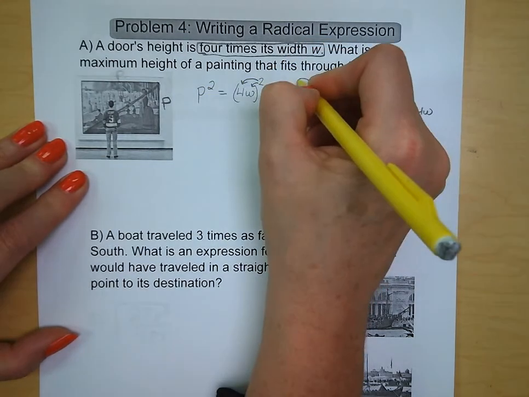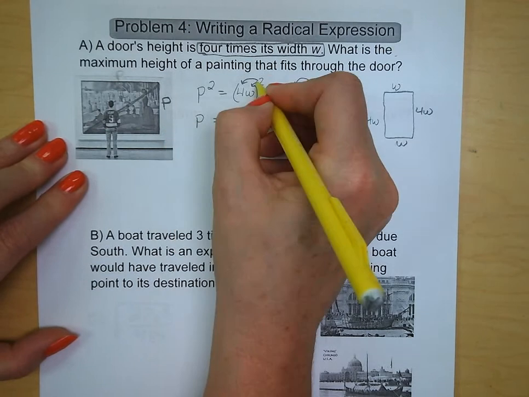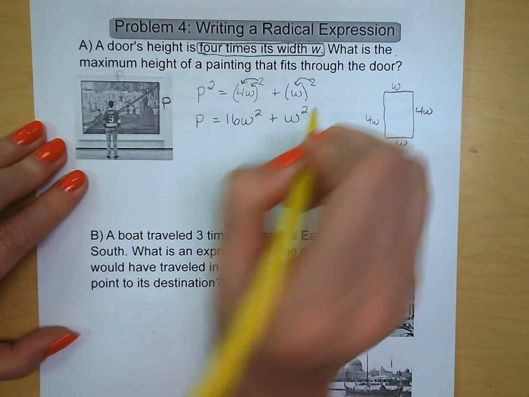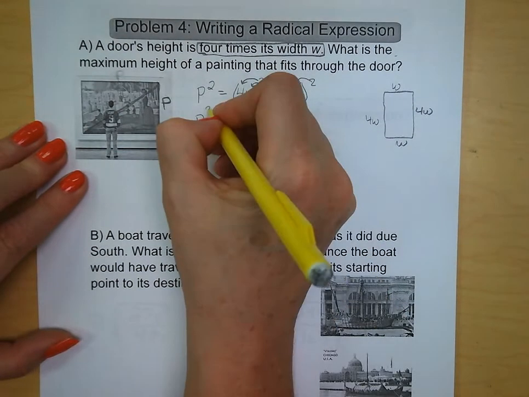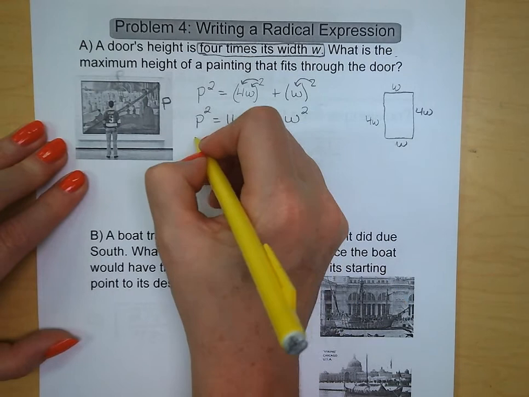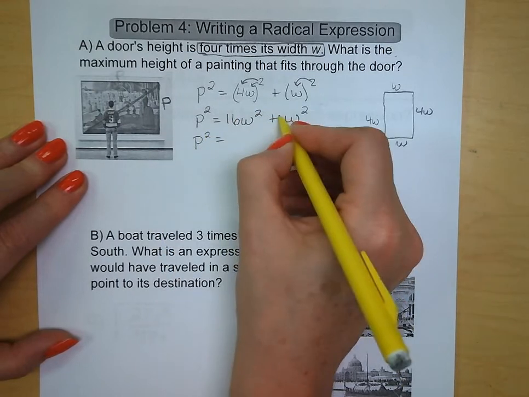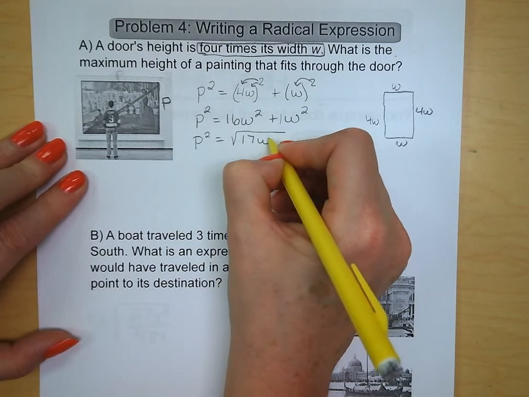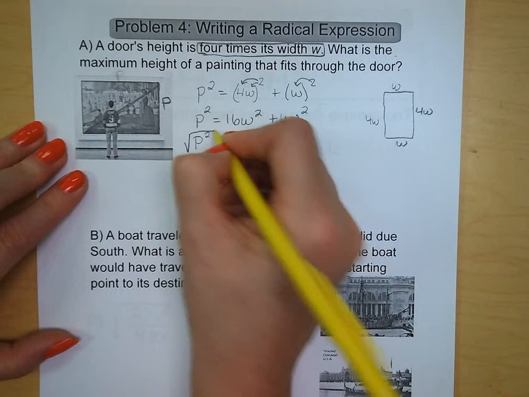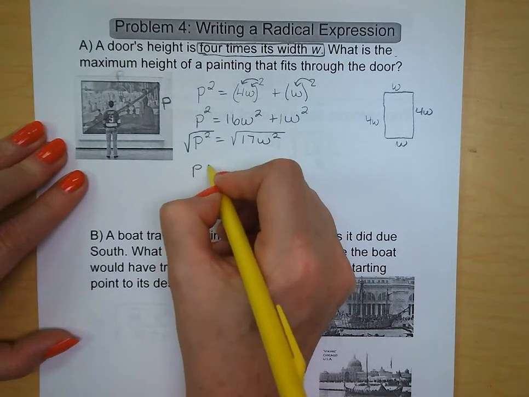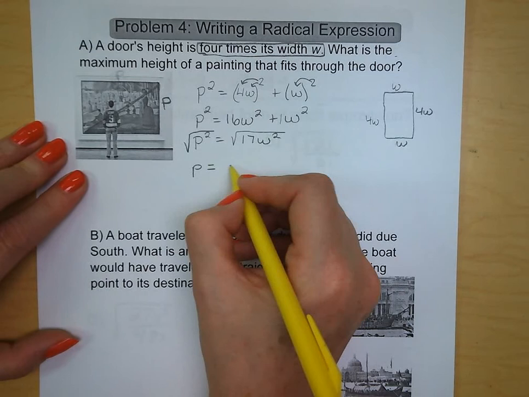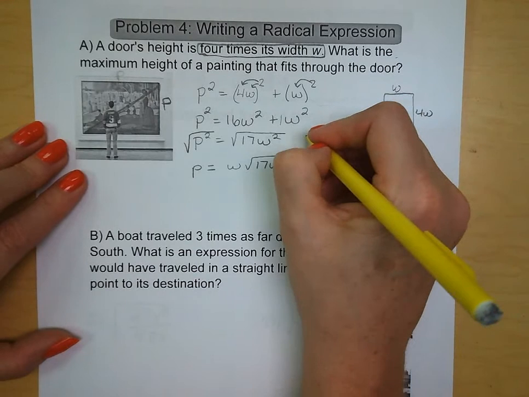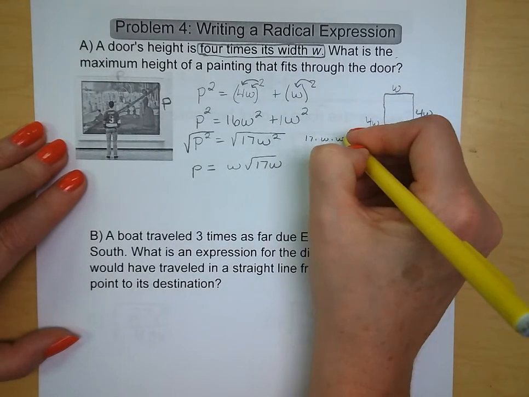Now, Chapter 7, yeah, Chapter 7 still here. We've got P squared is equal to 16W squared plus W squared. And so to find the value for P, we're just going to take the square root of, well, combine like terms first. 16W squared plus W squared is 17W squared. Now we take the square root of both sides, and P is equal to the square root of 17W squared. Well, W squared is a perfect square, so it'll be W times the square root of 17.